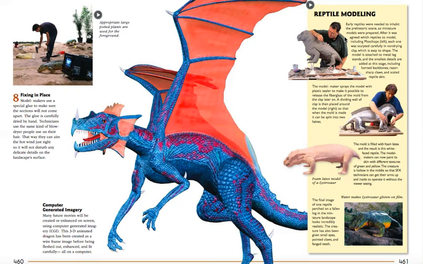The model is attached to metal leg stands, and the smallest details are added at this stage, including horned backbones, razor sharp claws, and scaled reptile skin. You can look, he's carving every little detail into the clay to make it look very realistic. The model maker sprays the model with plastic sealer to make it possible to release the fiberglass of the mold from the clay later on.